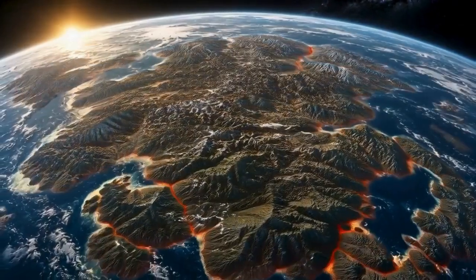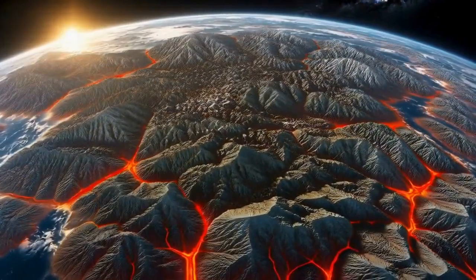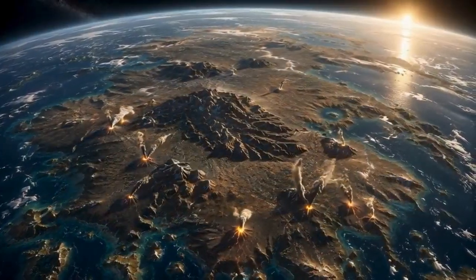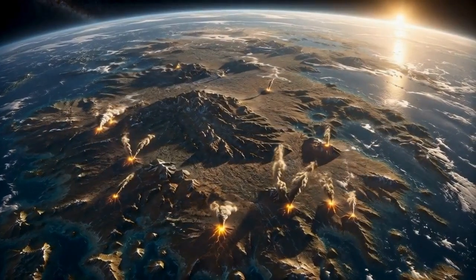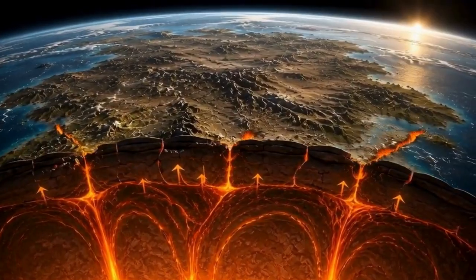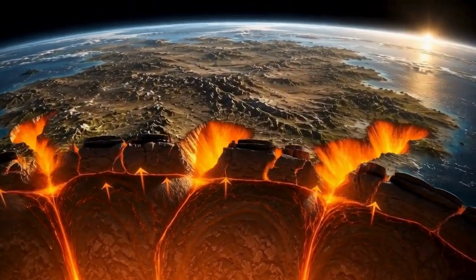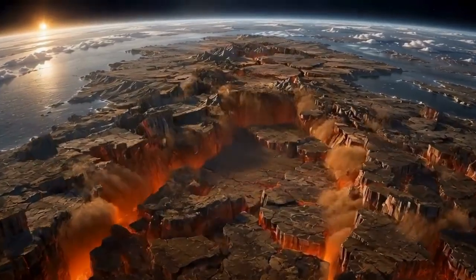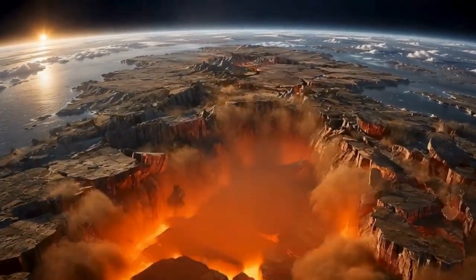Around 2.2 billion years ago, a supercontinent known as Columbia formed on Earth. For hundreds of millions of years, a significant portion of Earth's land was concentrated within this single landmass. But the planet's internal forces never stopped. Over time, movements within the mantle created immense stresses beneath the continent. Deep fractures began to appear.